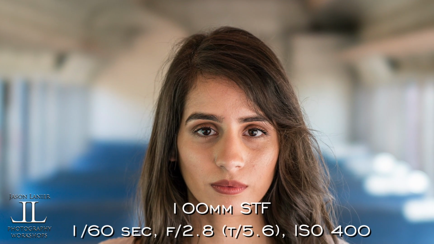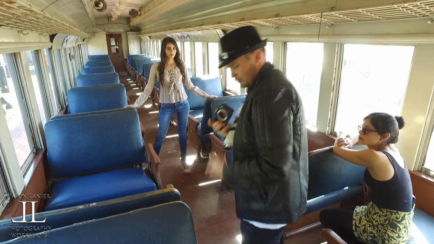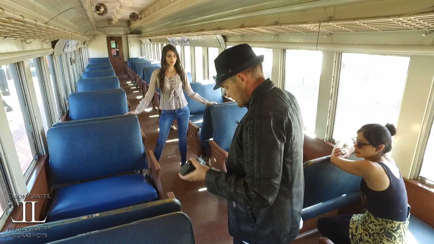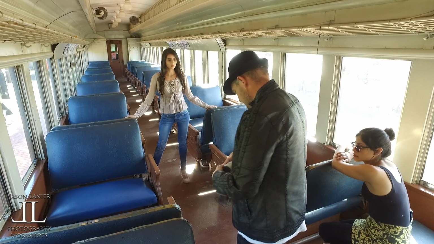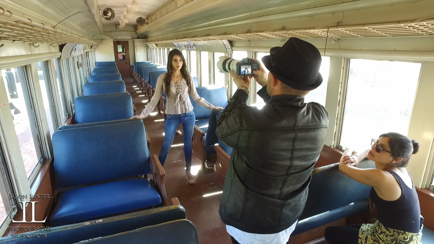So that's the 100mm STF. This is the 70-200. I'm going to look at where the last one lined up.